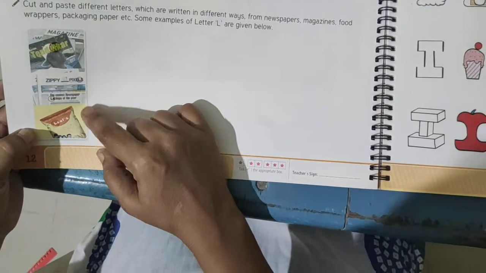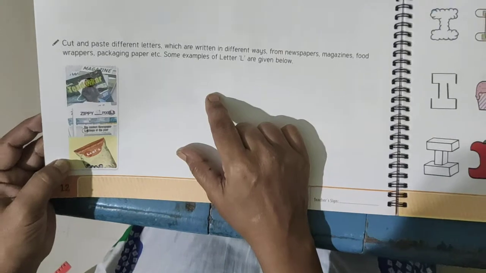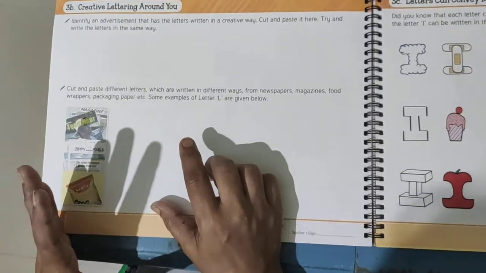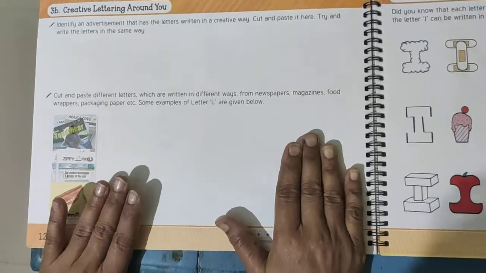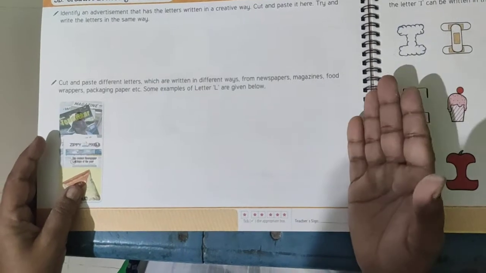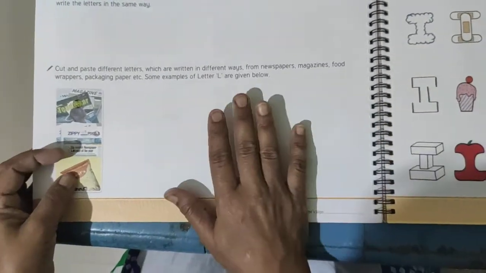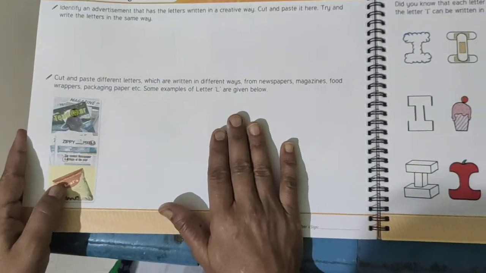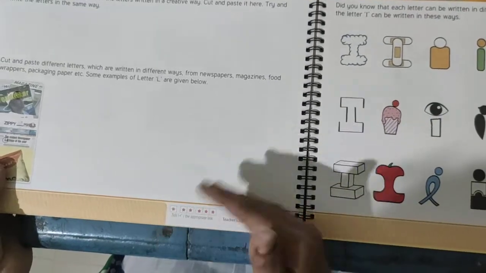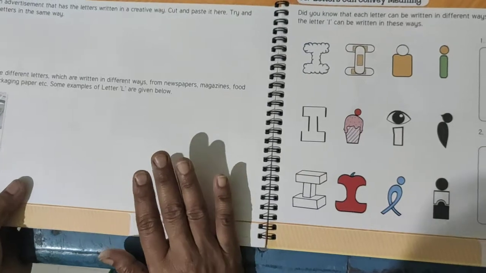So find out all the types of letters you can get. Collect them, cut them well and paste them here. If you find this page is too small, add one more page, add one more page. Like this you can do this activity for many more days, continuously. So it is a very nice activity, don't skip it.